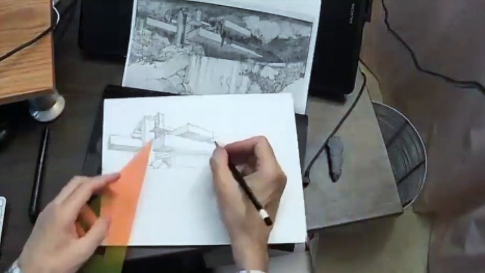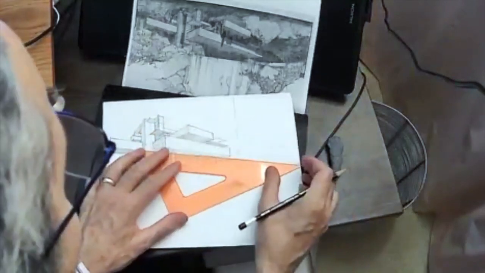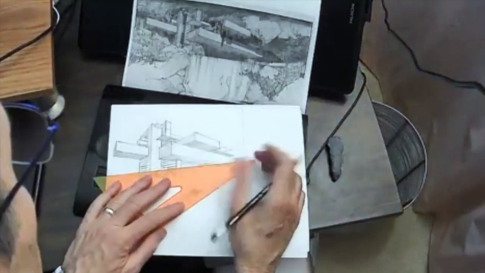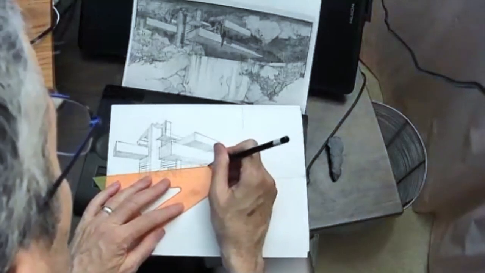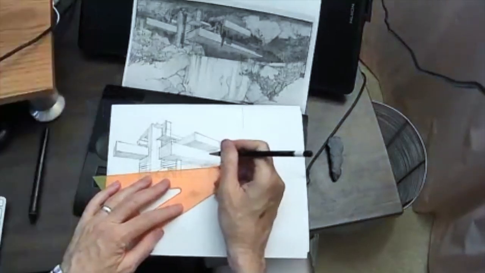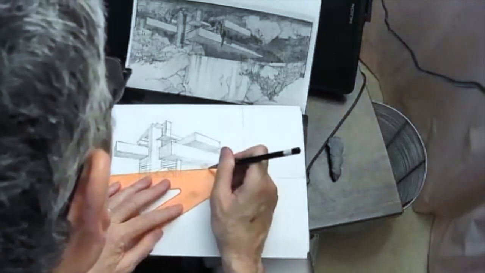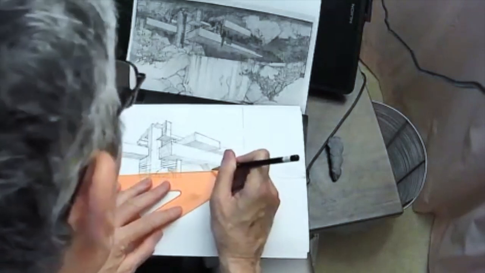Our steps. And I'm working so small, it's really hard to see all these little details. So I'm going to just put in the steps with these little converging lines here for you. How many steps are there? It's a little hard to say. This is where you want to work big so you can put in more detail.